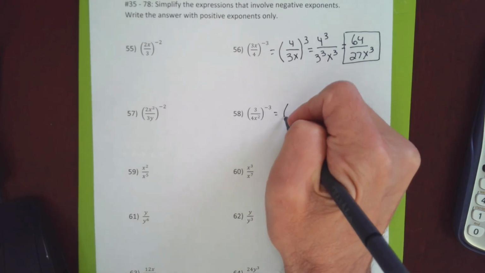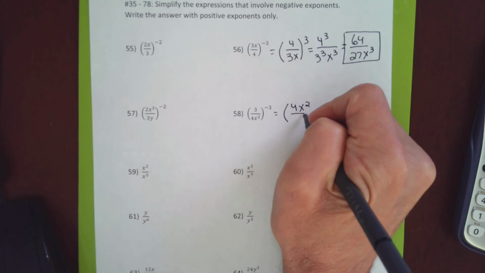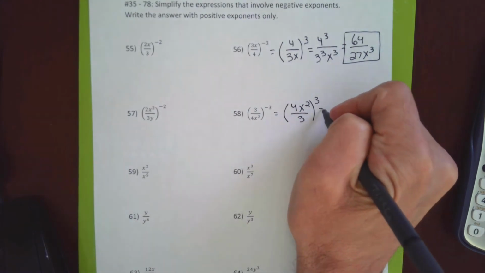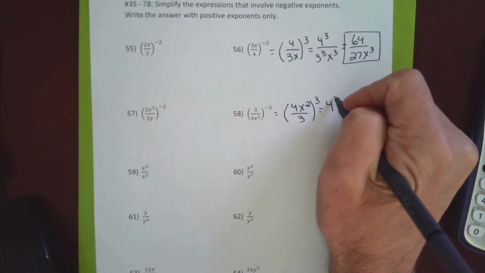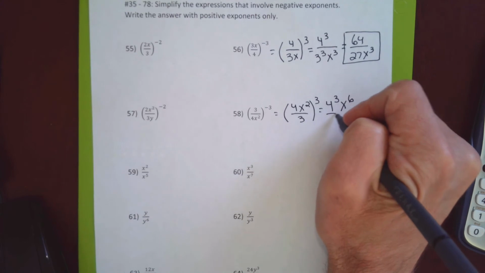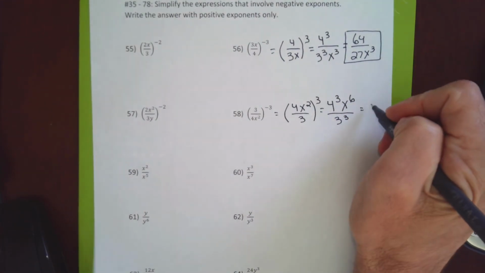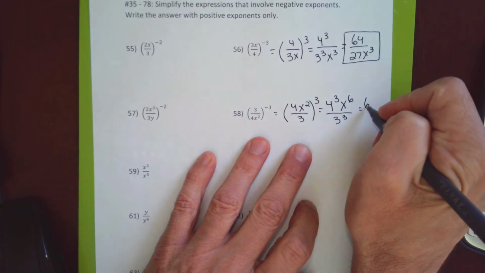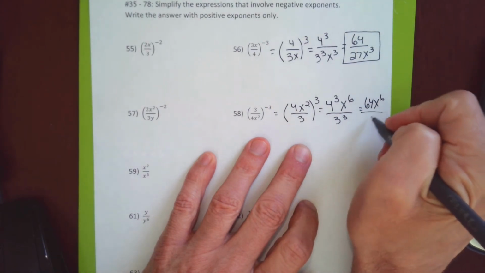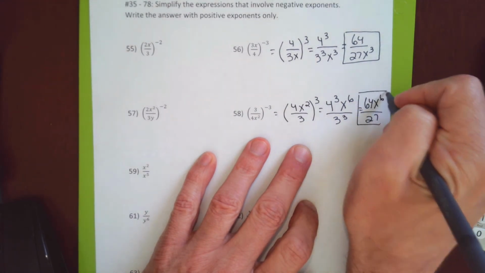58, invert the fraction to make the exponent positive, so I get 4x squared over 3 to the 3rd power. Attach the exponent to the 4, multiply the exponent of 2 and 3 on the x, attach the exponent of 3 to the 3. 4 cubed is 64, so I get a 64x to the 6th in the numerator. 3 cubed is 27. That fraction 64 over 27 doesn't reduce.